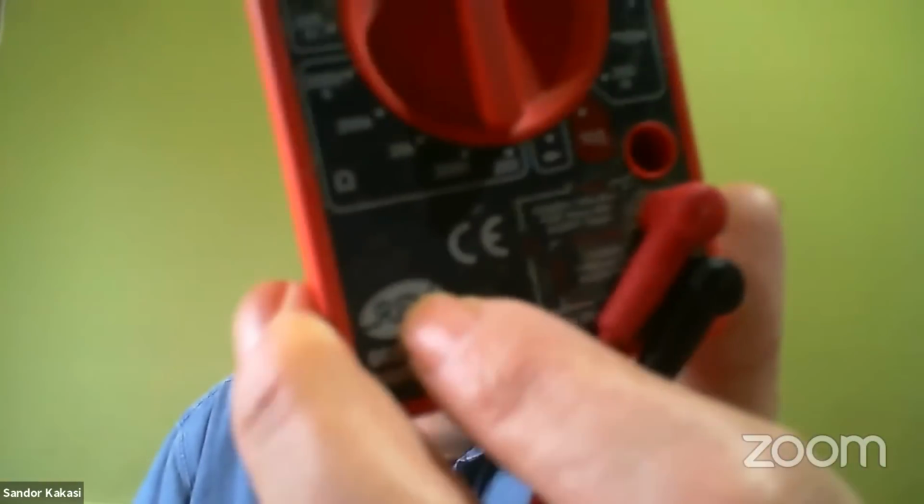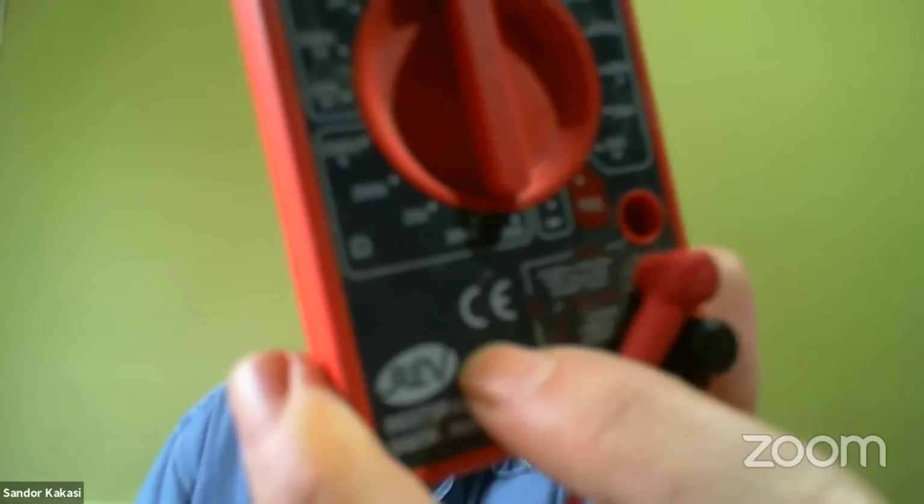You see such marks on every product, like a CE, for instance. Or you have other conformity signs for other countries. For Europe it is CE, for the United States you have some other ones.